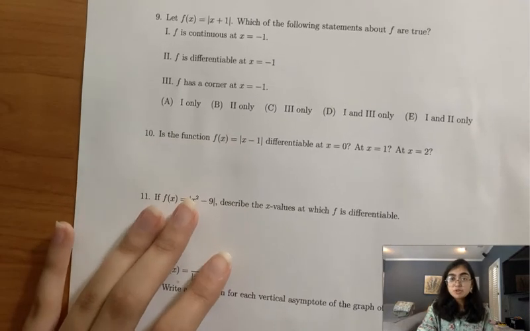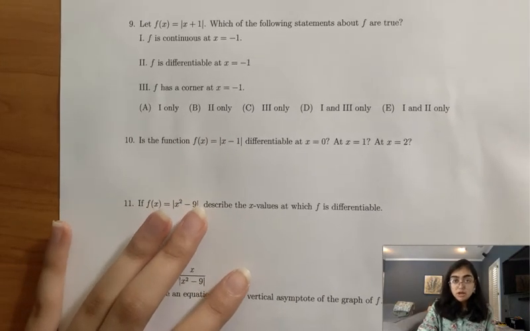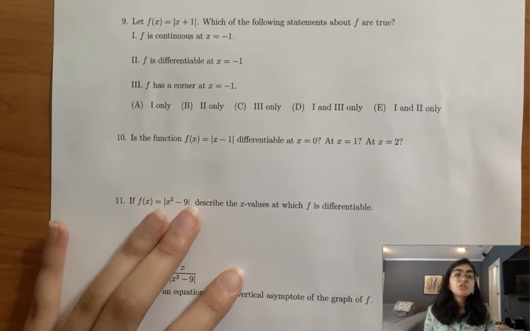Number 9 is a multiple choice question. It asks, which of the following statements about f are true? Right now, f of x is equal to the absolute value of x plus 1. What I like to do with these kinds of problems is draw a graph, because then I can look at the 3 different things that I'm dealing with and see how they apply to the graph.